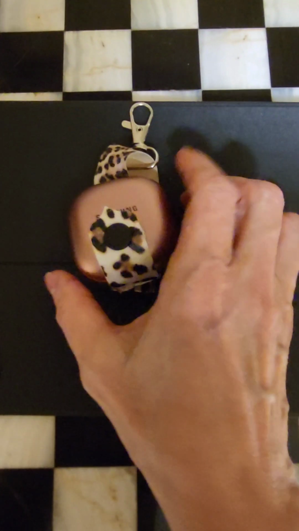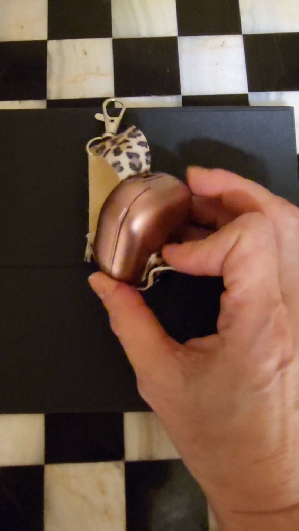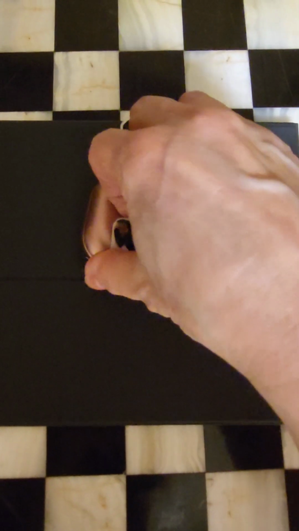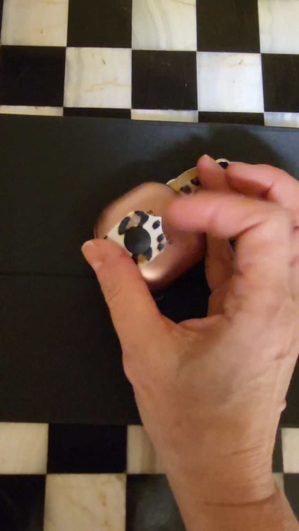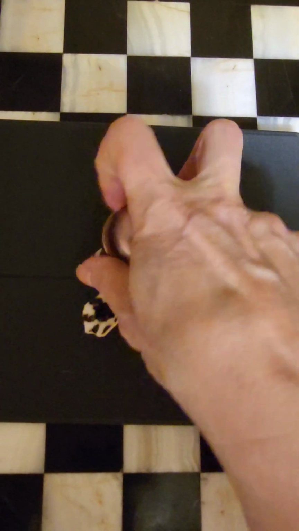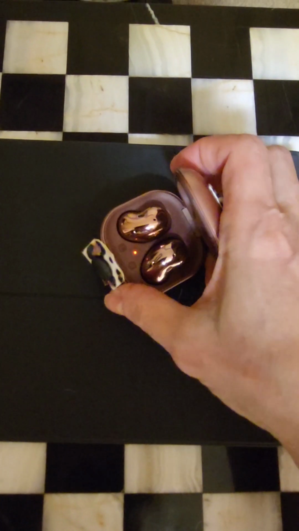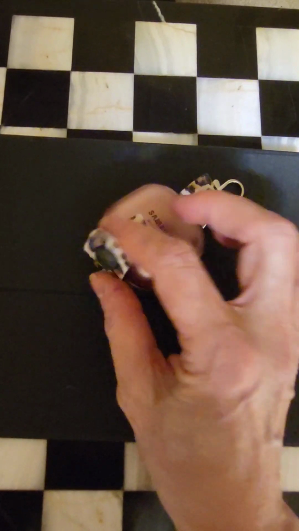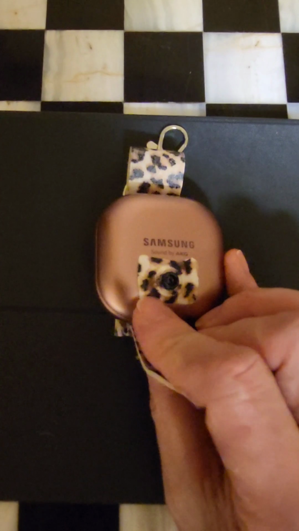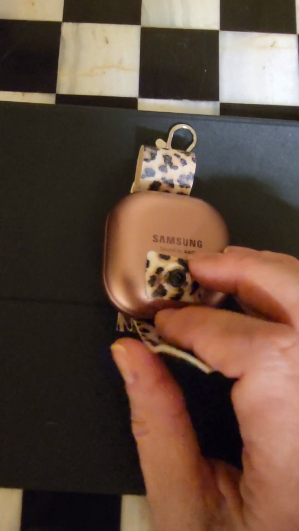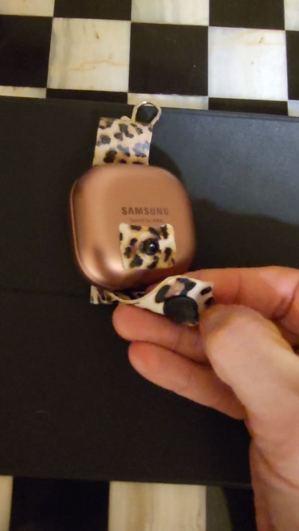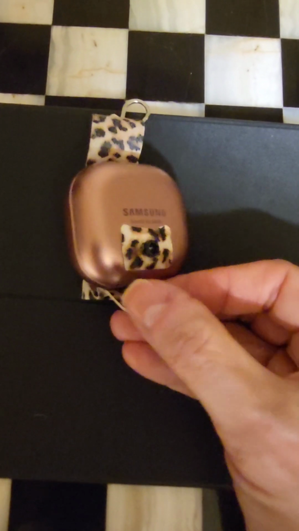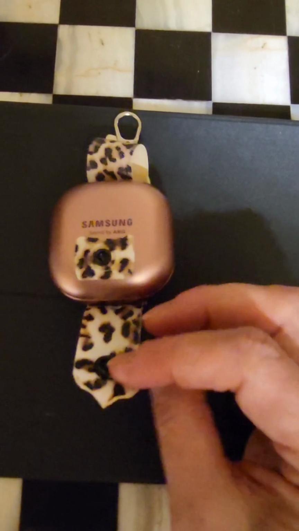So this is my buds case, and I made this snap closure for it. These are my buds. And what I did was I bought ribbon from Walmart. It was like a vinyl type of ribbon, and I'm gonna tell you that stuff held up really nice because it's been touched a lot and the picture has stayed very nicely.